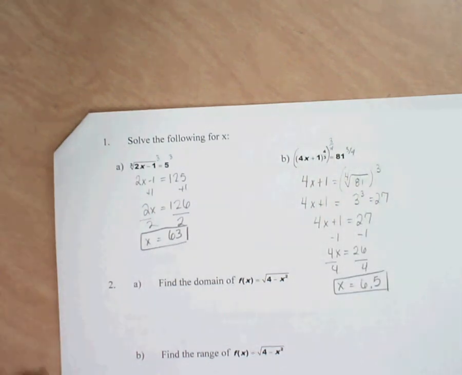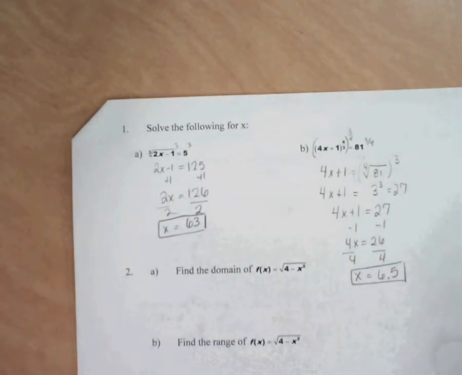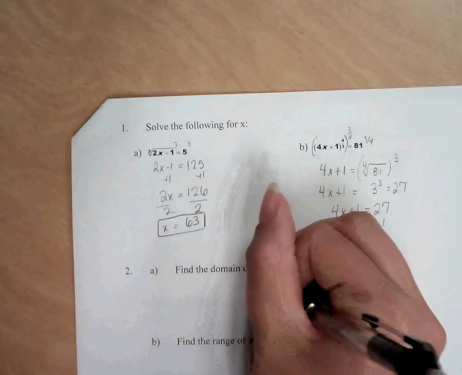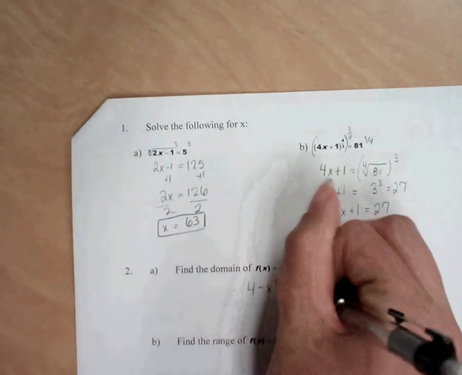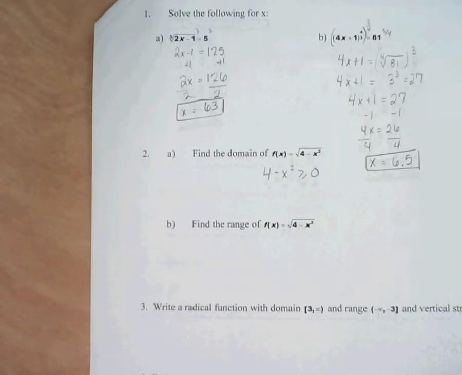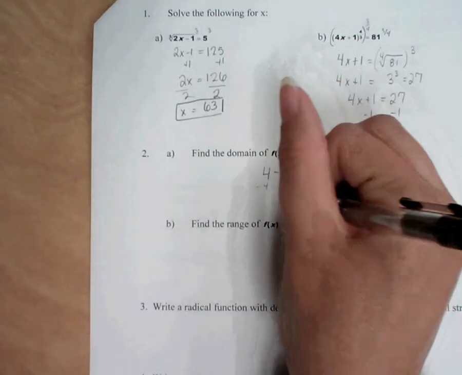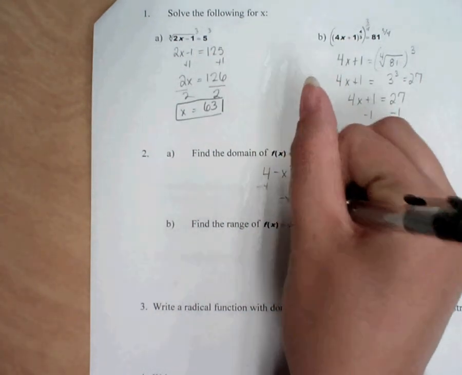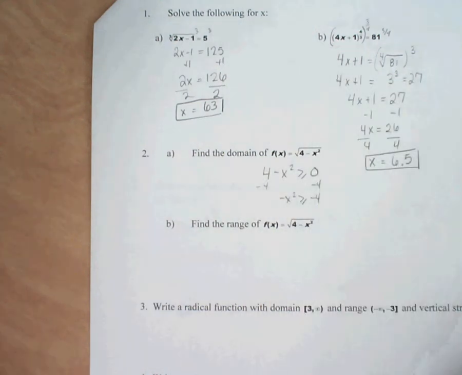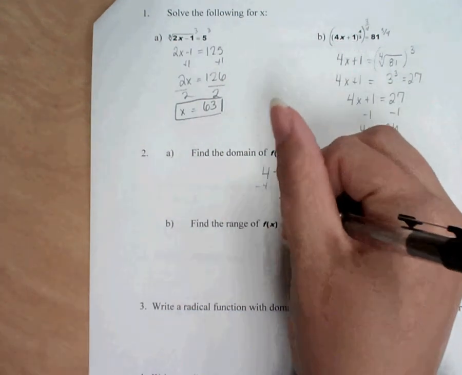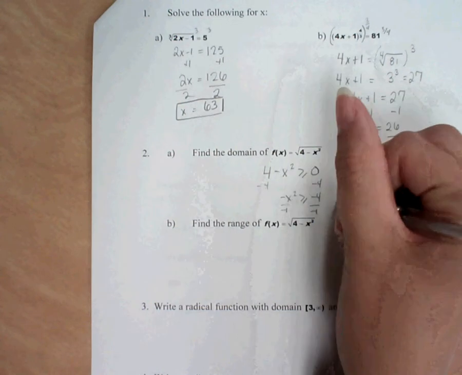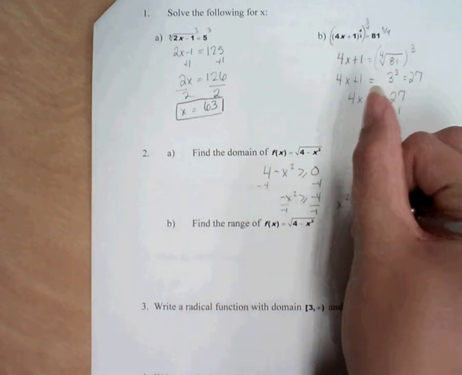Find the domain of the square root of 4 minus x squared. So I want to know when that 4 minus x squared is greater than or equal to 0. And to solve that, I would subtract 4 from both sides. So negative x squared is greater than or equal to negative 4. So then I divide by negative 1.